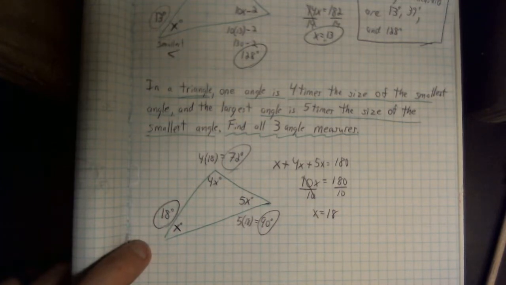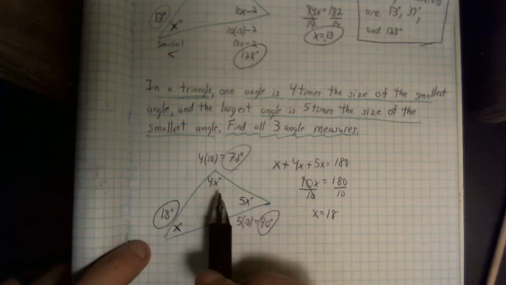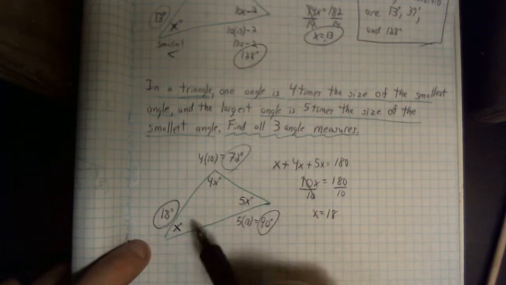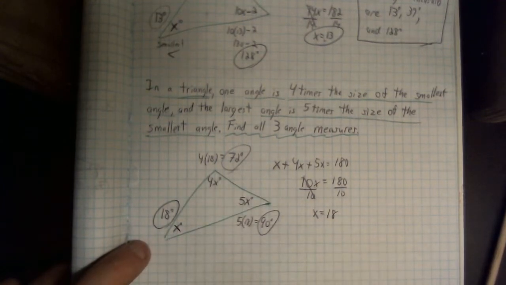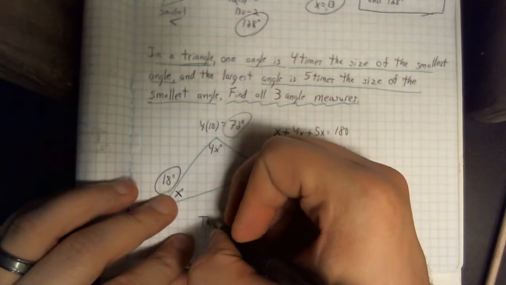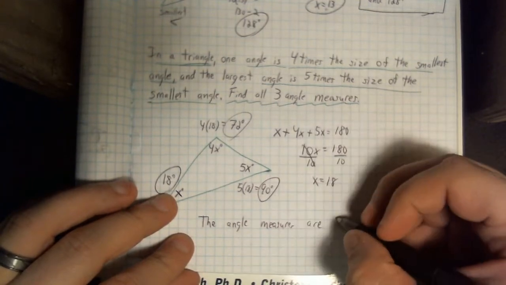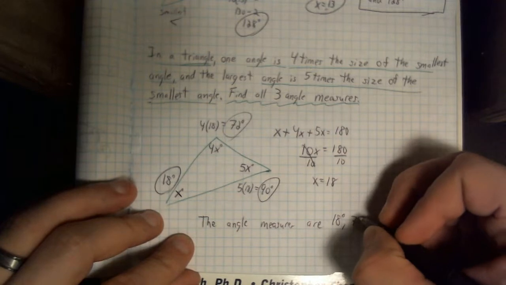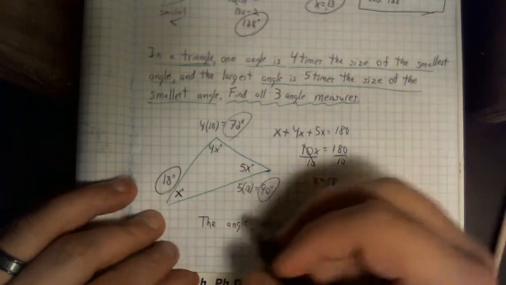Now, if the triangle itself is that important for looks, I mean, we know that this should be a right angle. That's clearly not a right angle, but we were still able to figure out the measures of all of them. So the look of the triangle really didn't matter. So don't be afraid in these problems to just draw any triangle. All right? And lastly, let's just write down our solutions in words. The angle measures are 18 degrees, 72 degrees, and 90 degrees.